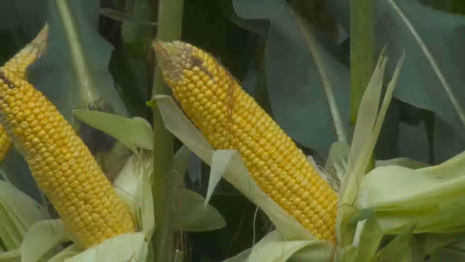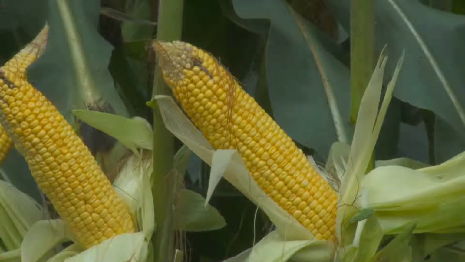Okay. So when you think about your tillage system, we want to think about these things. What am I doing to roots? What am I doing to water movement? And what am I doing to my ear count? And take all that into consideration.